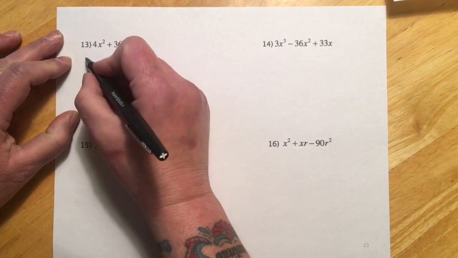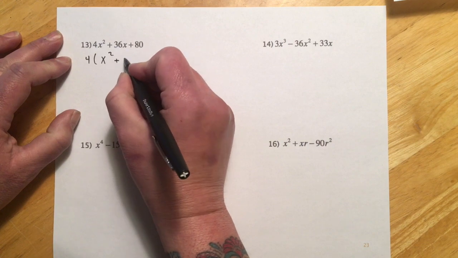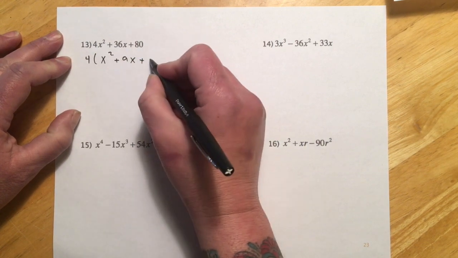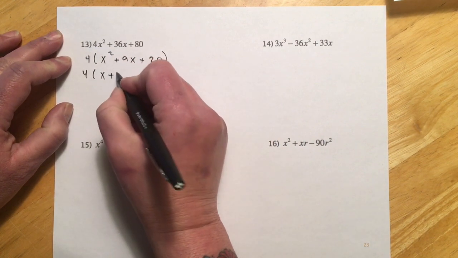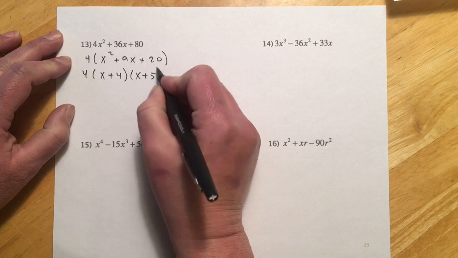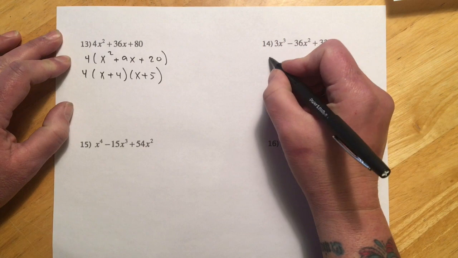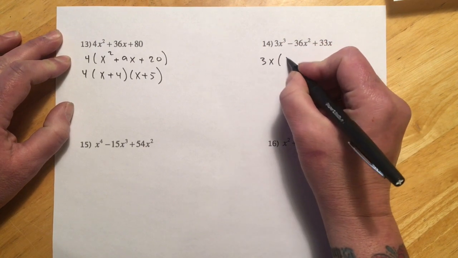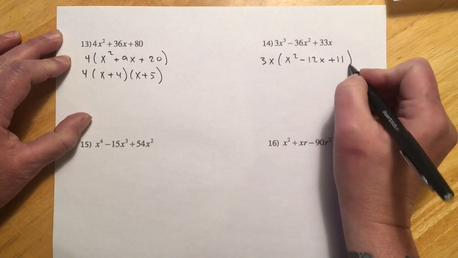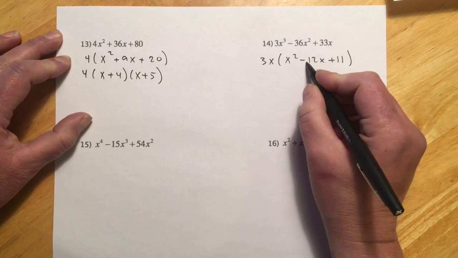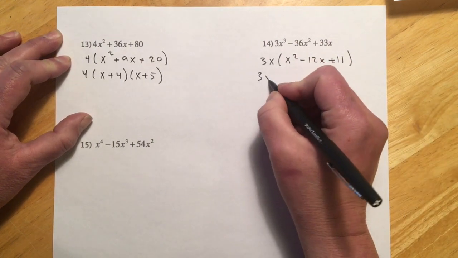Let's see, so this one we could do a 4 out front. It's going to leave x squared plus 9x plus 20. Multiplies to 20, adds to be 9, so x plus 4 and x plus 5. Over here, I could do a 3x. So that'll leave me x squared minus 12x plus 11. So adds to negative 12, multiplies to 11, so it must be 1 and 11, both negative.